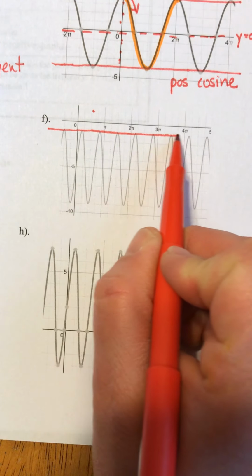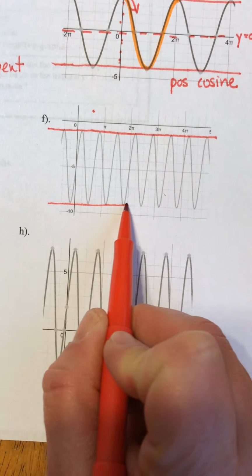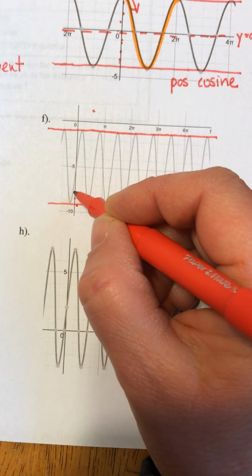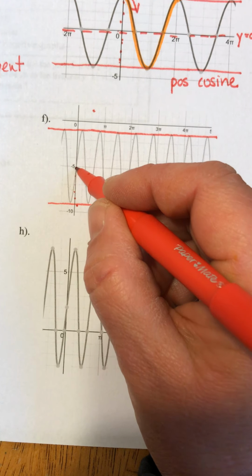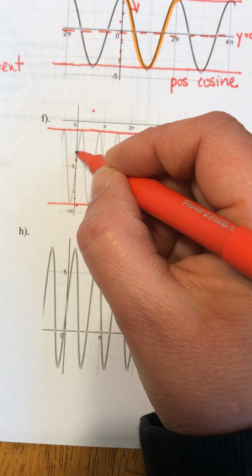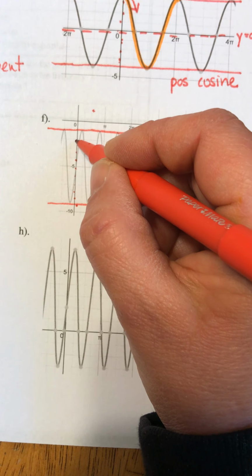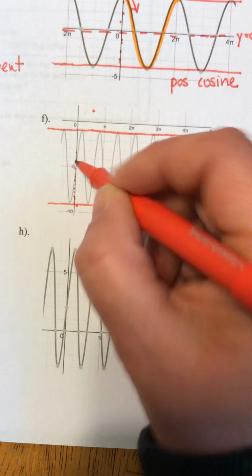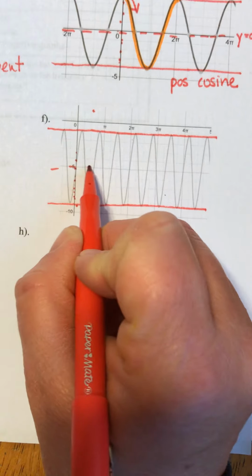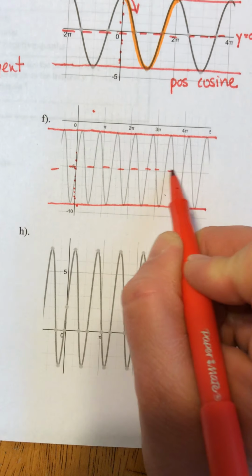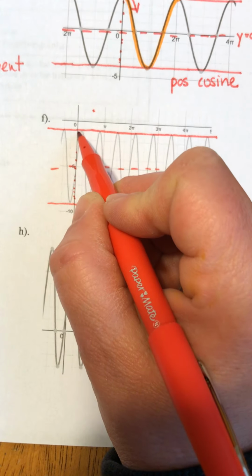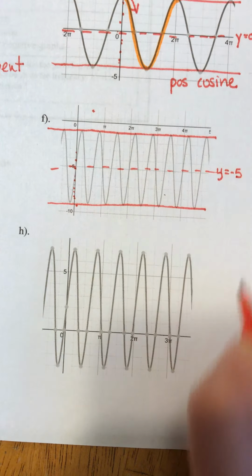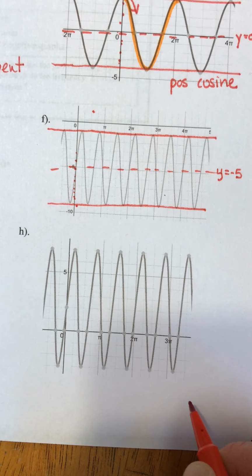Find your midline. So there's my tops. There's my bottoms. Halfway between, I'm going to count from here. 1, 2, 3, 4, 5, 6, 7, 8. 1, 2, 3, 9, 8, 7, 6, 5. That's 4. Okay, here's my midline. The lines are a little hard to see. All right, so this is at 1, 2, 3, 4, negative 5. All right, so my midline's at negative 5.